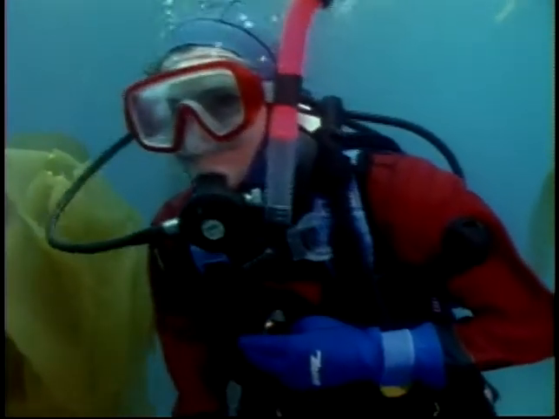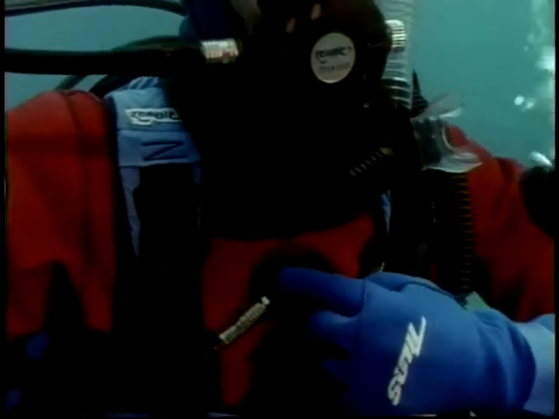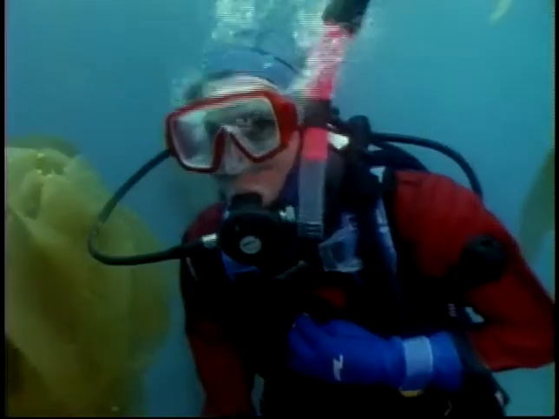If you wear a dry suit, you have an airspace surrounding your body. As you descend, the air in the dry suit will compress. To keep the suit from squeezing, simply add air to the suit using the power inflator valve.